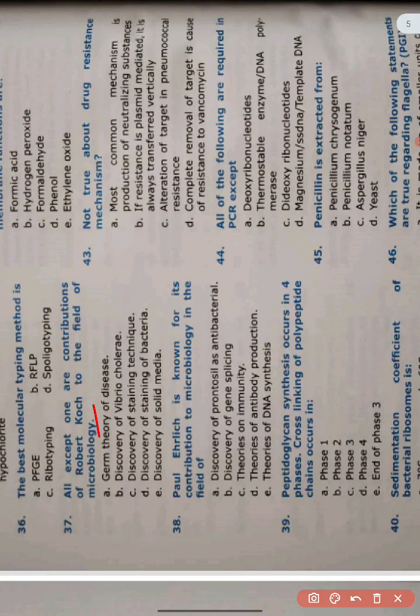So, all except one are contributions to the field of microbiology. So, germ theory of disease? No. It was not given by Robert Koch. Discovery of Vibrio cholerae? Yes, he discovered Vibrio cholerae. Staining of bacteria. Discovery of solid media. Koch discovered solid media. So these are all regarding Koch, but the germ theory of disease is not from Koch. Okay. Next question.